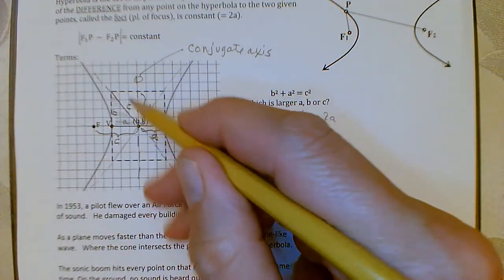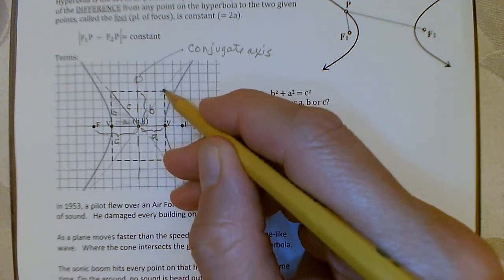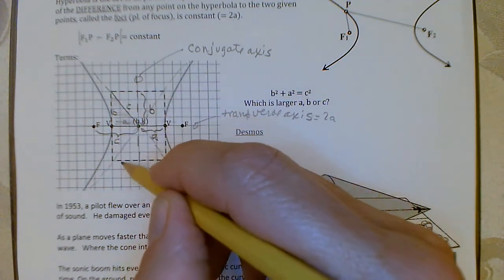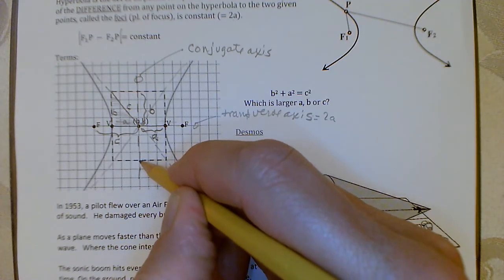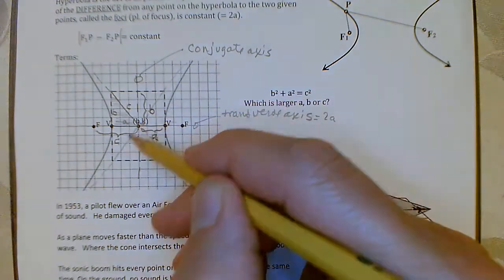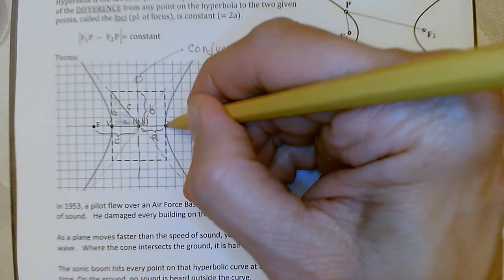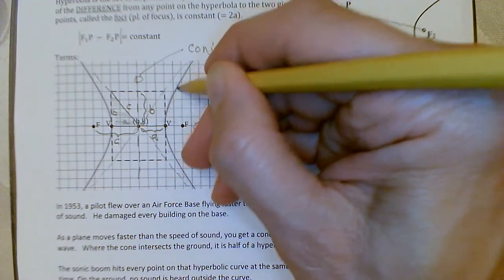And then we go up and down B, and through the vertices and through these points out here, up B and down B, we create a rectangle, and then we draw our asymptotes in there. Then we just say, okay, I know where my vertex is, and we just kind of sketch it in.